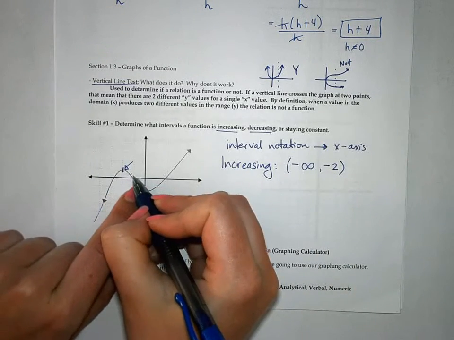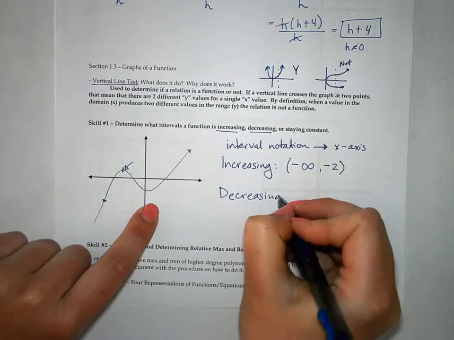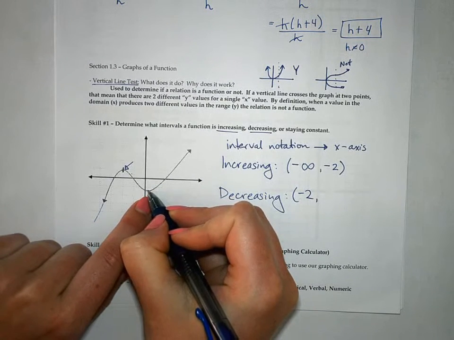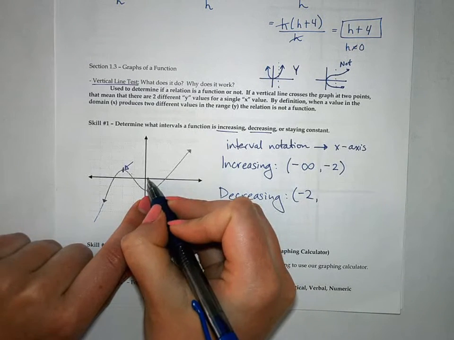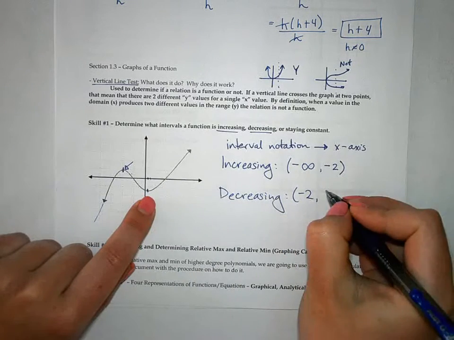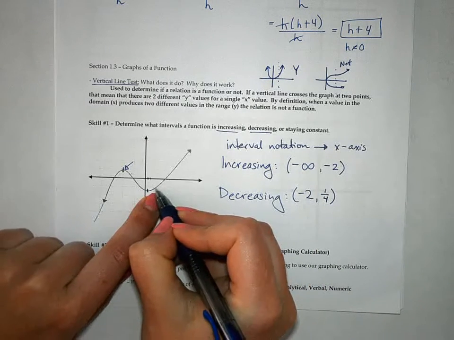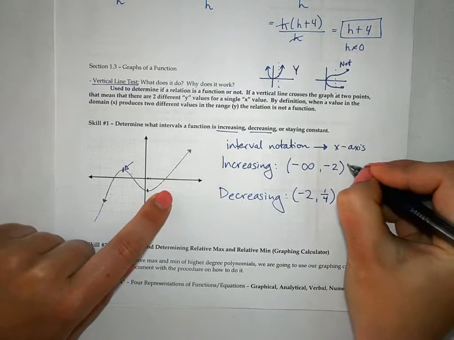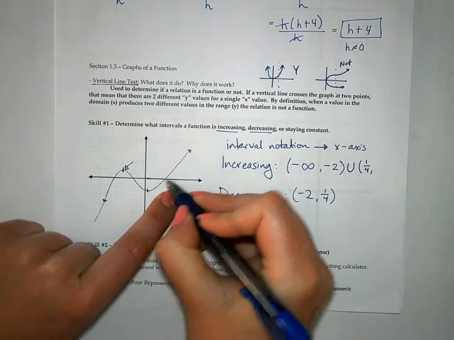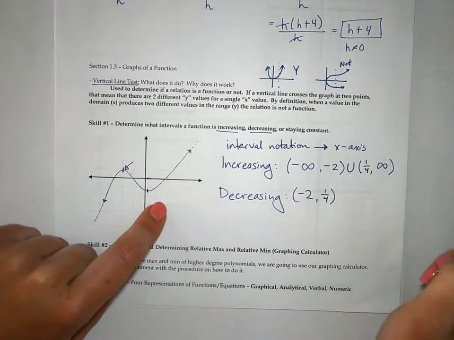Then we're no longer increasing, we're then decreasing. So we're decreasing from -2 until right about here, which on the x-axis is about 1/4, 1/3, somewhere in there. And then from this point, we start to increase again. So we can go back up here and say we are increasing from positive 1/4. The graph's going to continue all the way out to infinity, to positive infinity.